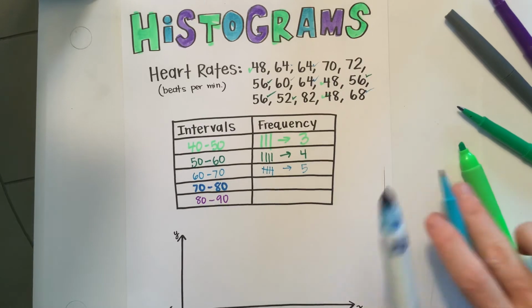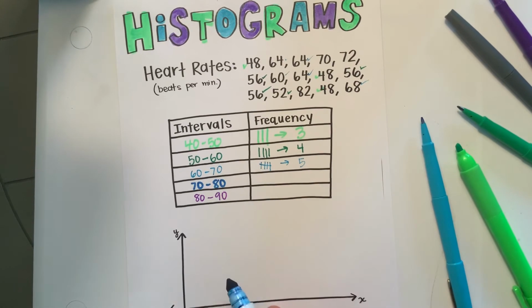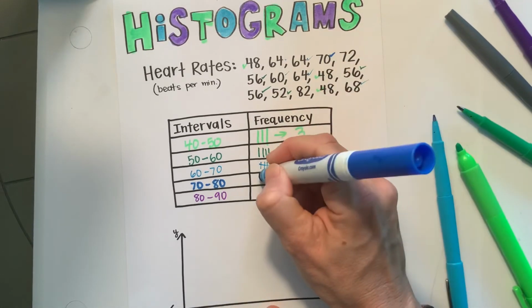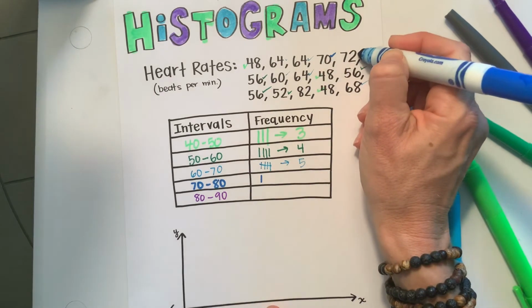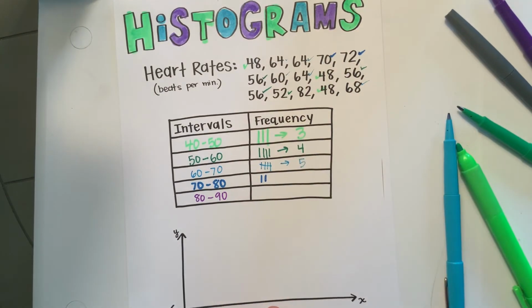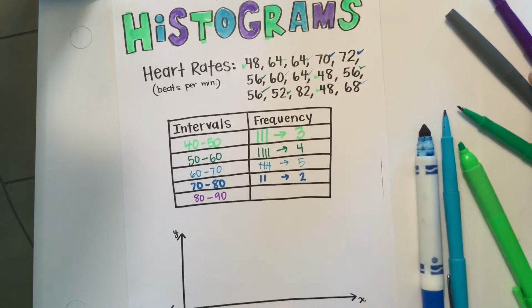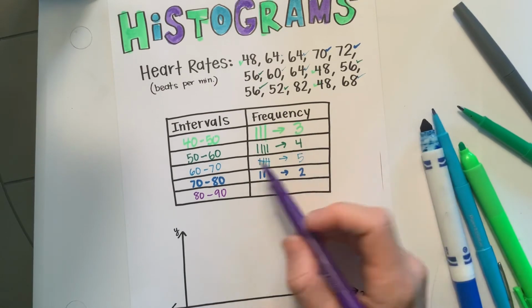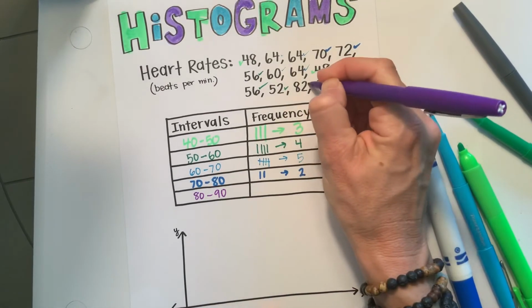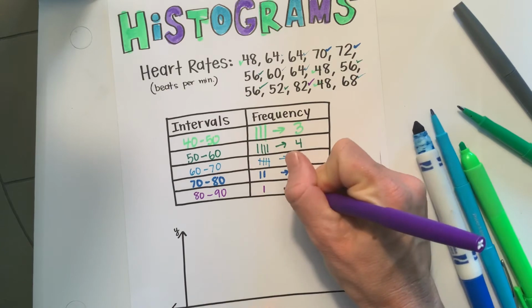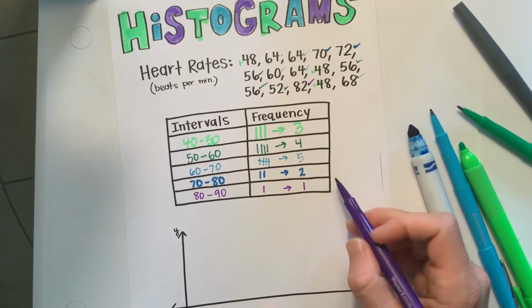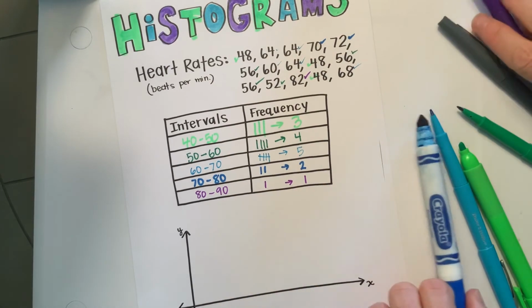And then 70 to 80. Okay, that's 1 time, 2 times. There we go, and I think that's it. So that only occurred twice. And then my last interval, 80 to 90, I can see that happened just 1 time. So the frequency of that occurring was just once.